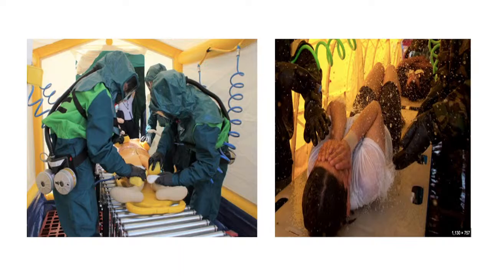You have removed the patient from the scene. There are two different types. One is dry decontamination: if you see that there is some solid element or chemical there, with the help of non-abrasive cotton material or a sponge, you can clean it. Second is the wash. You can wash with soap and water, and probably you will be able to decon the patient.